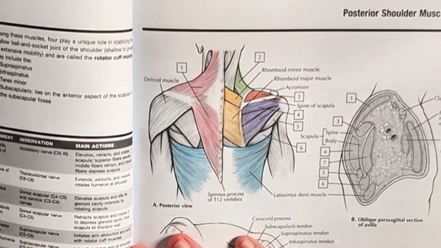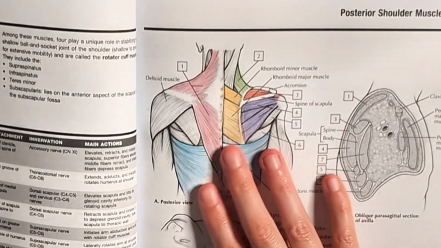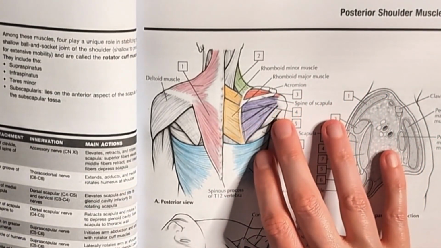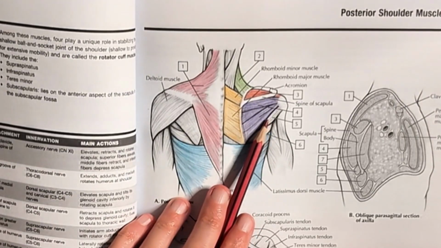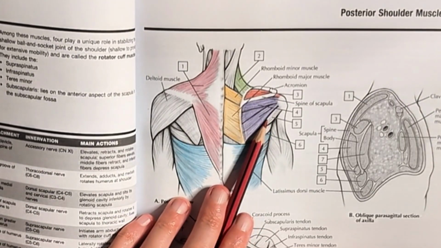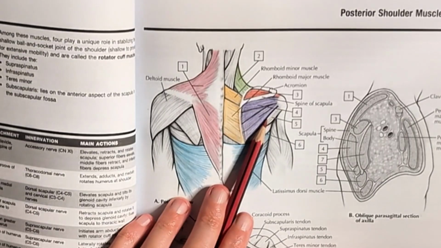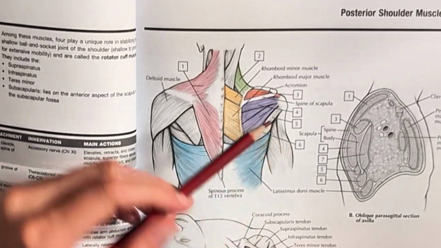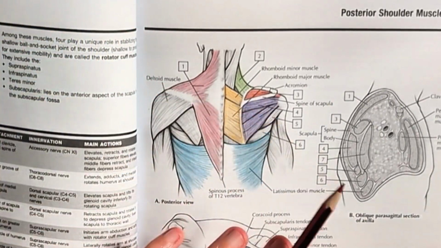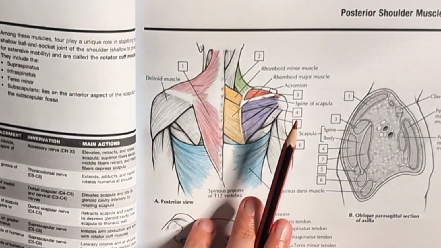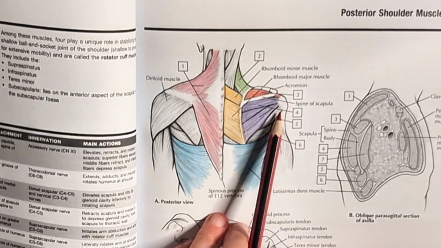So the next muscle we're going to color in is teres minor. It is also part of the rotator cuff. The proximal attachment is the lateral border of the scapula. And the distal attachment is the greater tubercle of the humerus.